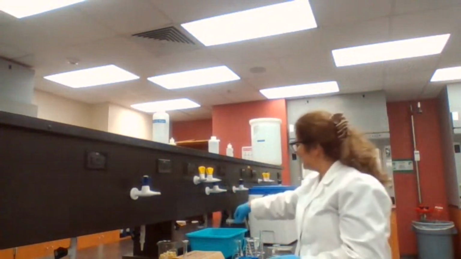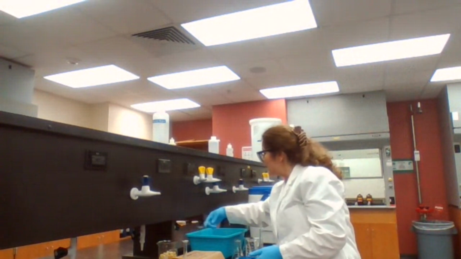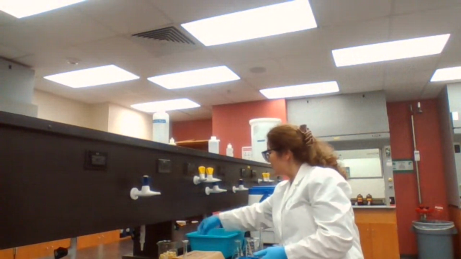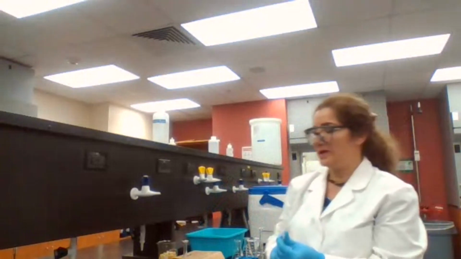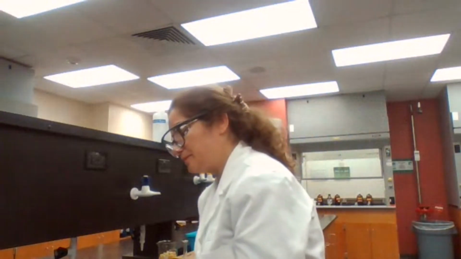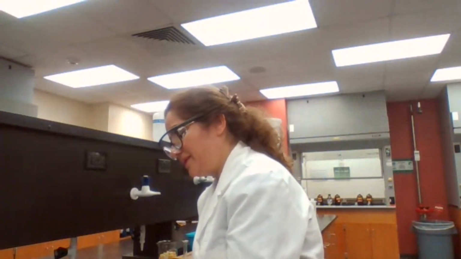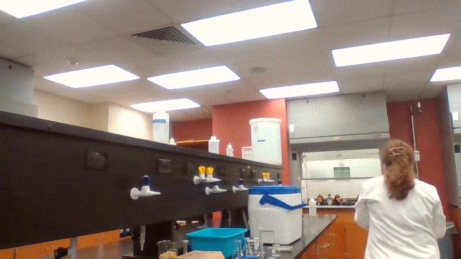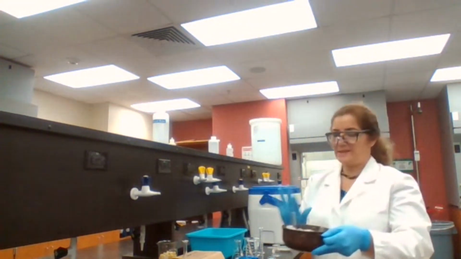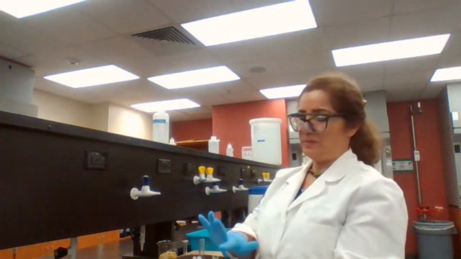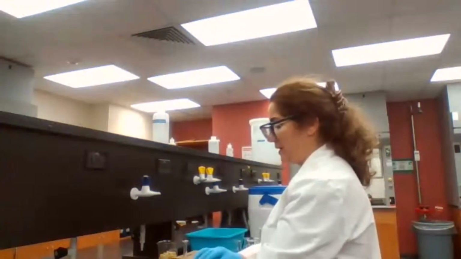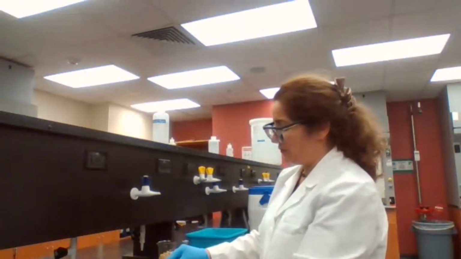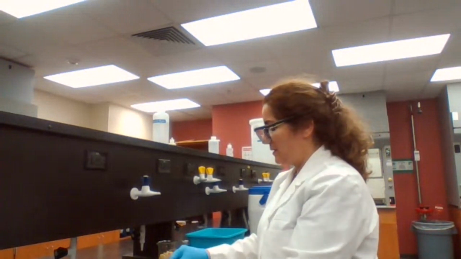So for the next test tube, I need to get the nitric acid and sulfuric acid mixed, 0.5 milliliters of each. So that would be 10 drops of each. We place the nitronium ion in one test tube, and the other one, the methyl benzoate with sulfuric acid, in another test tube.